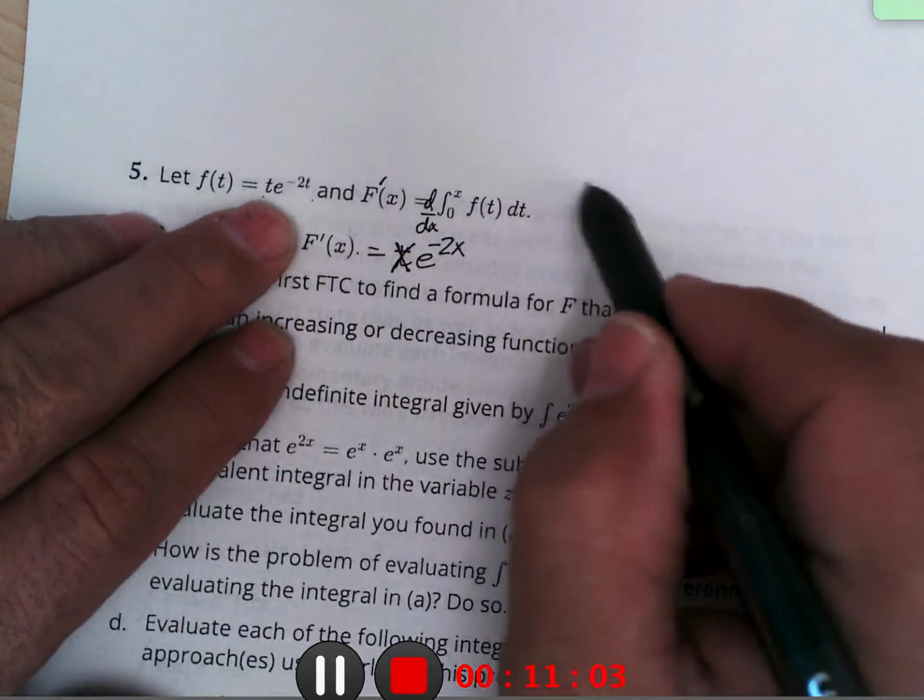So, f and f prime, and we're going to let u be t, and the derivative of that would be 1 dt. We're going to let this be e to the minus 2t dt. So the antiderivative of that would be negative 1/2 e to the minus 2t.